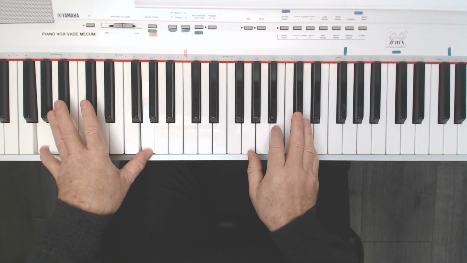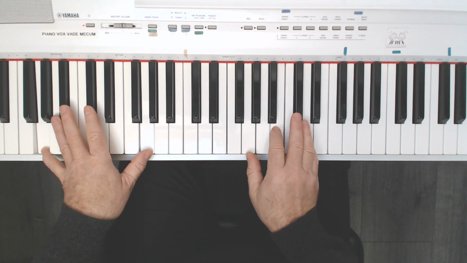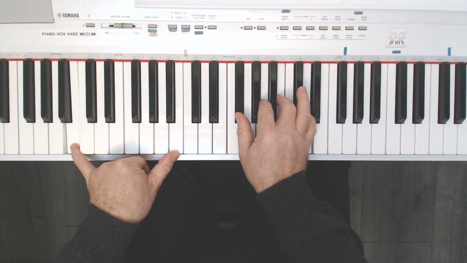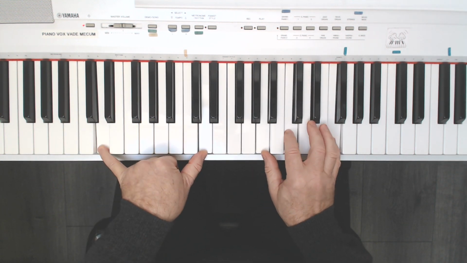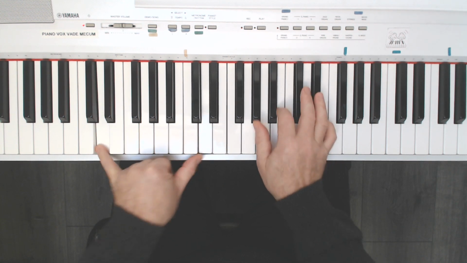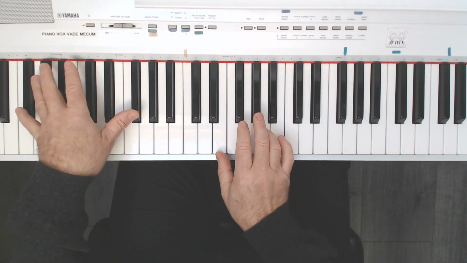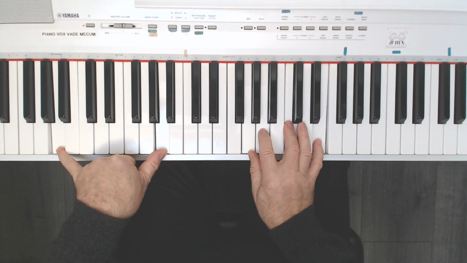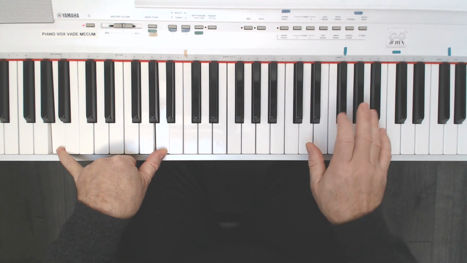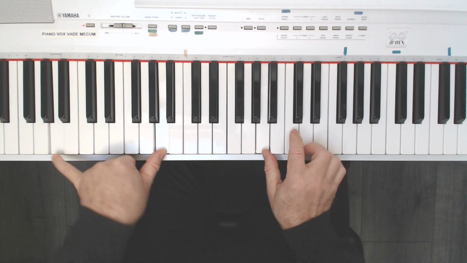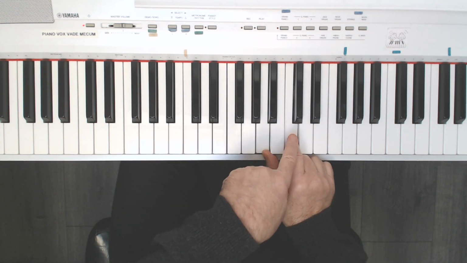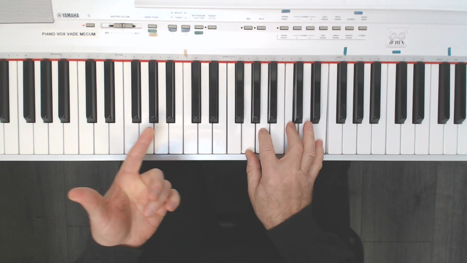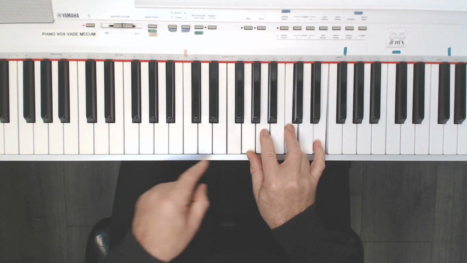"Met you by surprise, I didn't realize that my life would change forever." 1, 2, 3, and 4. A minor 7, scale of A, 1, 2, 3, 4, 5, 6. Major 7, root. Root, 7 minor, 3 semitones above the root, fifth and the 7. The 7 is coming on the bottom like this: G, A, C, and E.